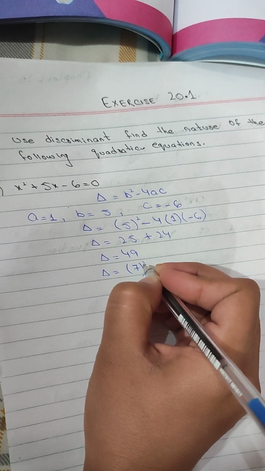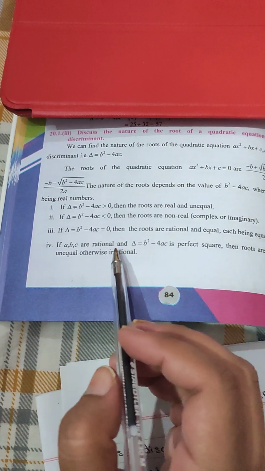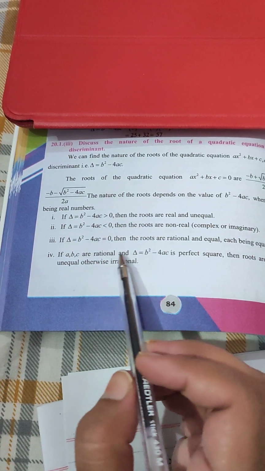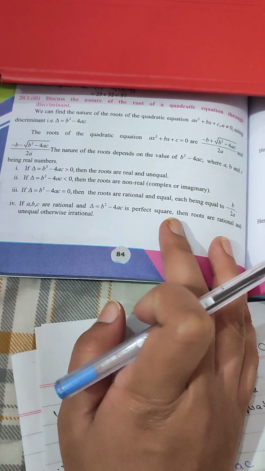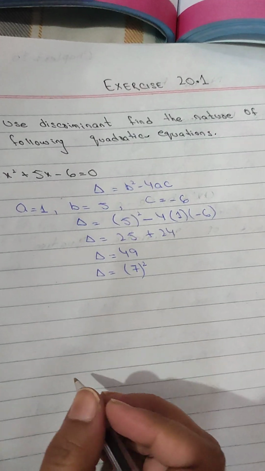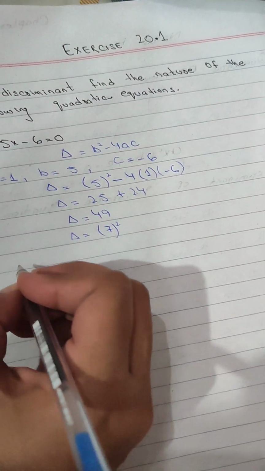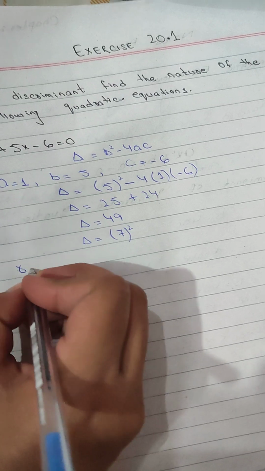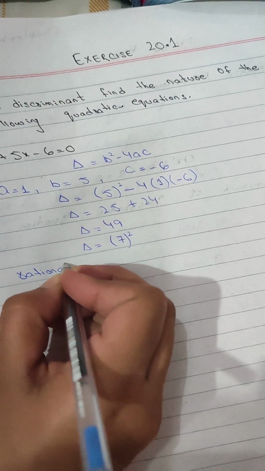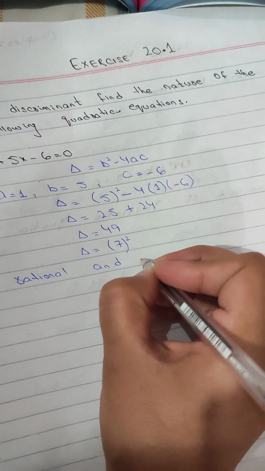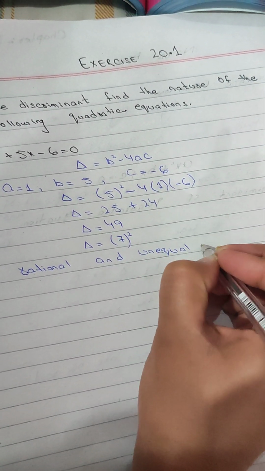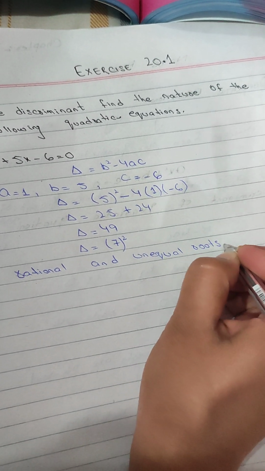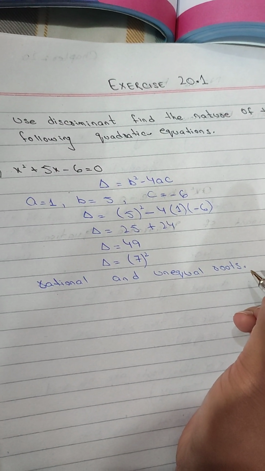So according to the rule of nature of quadratic equation, if delta is equal to b square minus 4ac is a perfect square, then the roots are rational and unequal. So you can see it's a perfect square, so you can tell the nature of the roots, which is rational and unequal roots. So this is the nature of this given root.